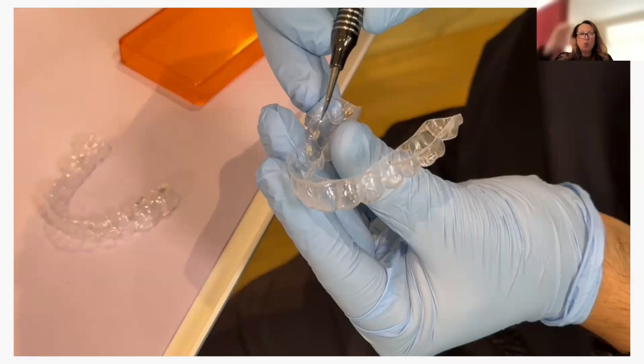Think of it as putting water in a glass, right before it starts to overflow, so you have that little slight bubble. That's how you want your flowable. For your packable, you want to make sure that you have it packed in there really nicely, and you don't want it overfilled because you're going to have a lot expressed out, and that takes more time to clean up.